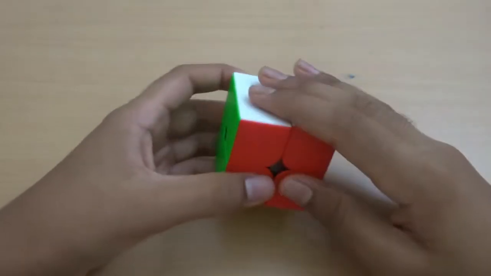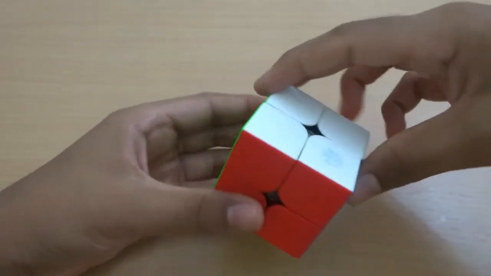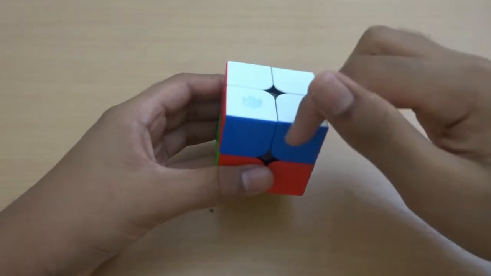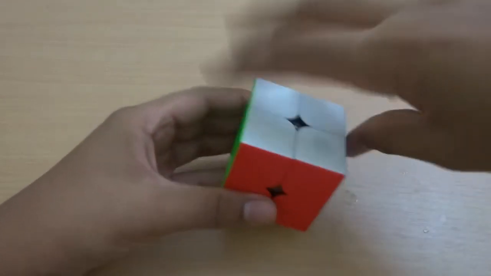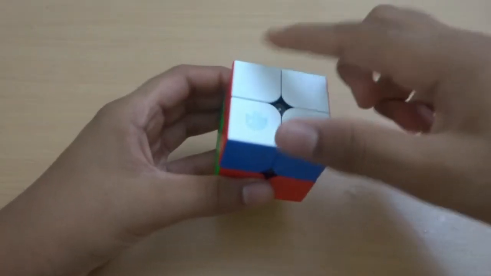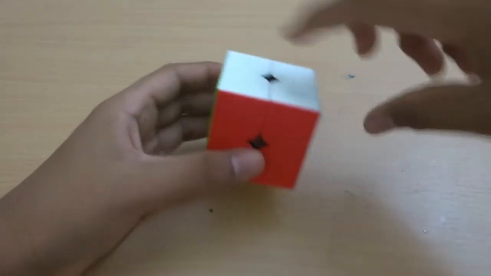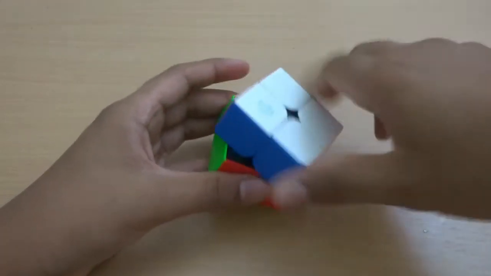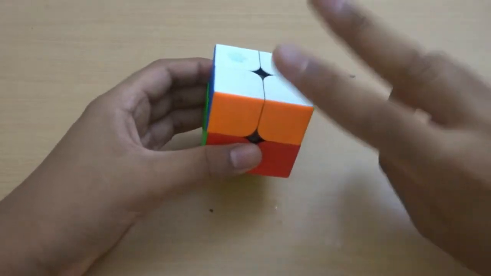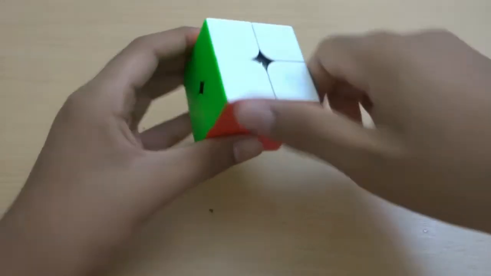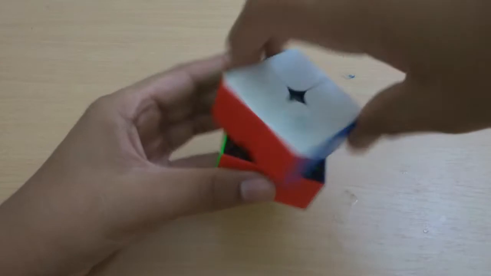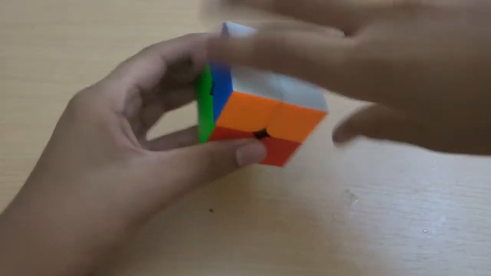And exactly the same with the top face. When you turn it once in the clockwise direction, that is a U-turn. So this is U, and when you turn it anti-clockwise, it is U prime. And again when you turn it 2 times like this, that is called U2. So this is a U2. So U, U prime and a U2.